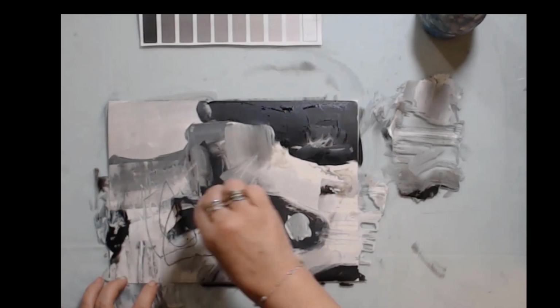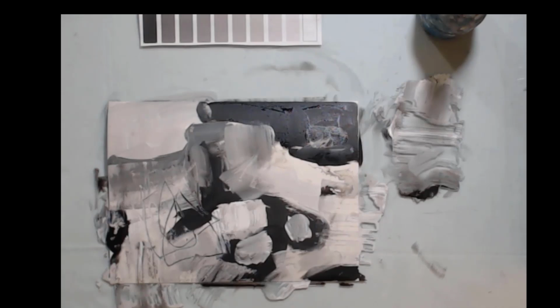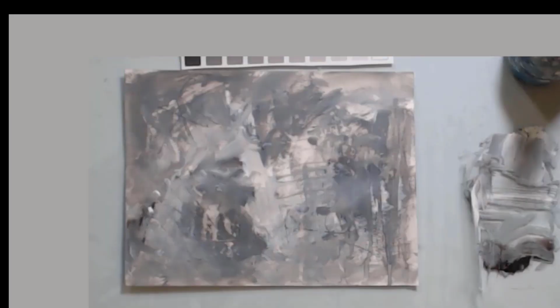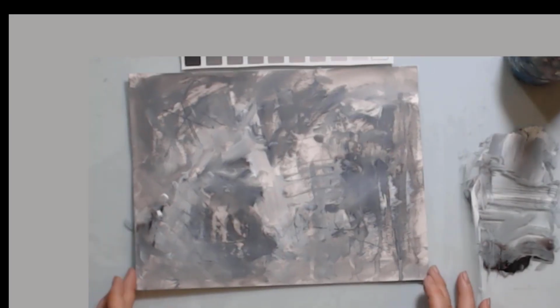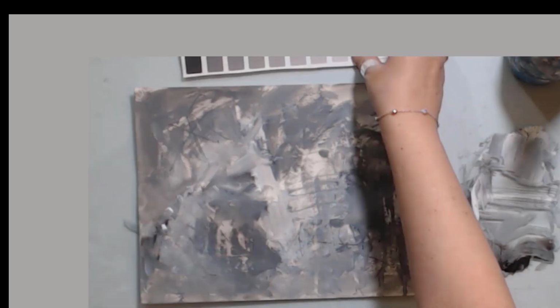So now I'm bringing in my graphite or charcoal, whatever you want to use, adding more differences. They're thin lines. What a difference between that painting and this one. Okay, so let's go back to this one.